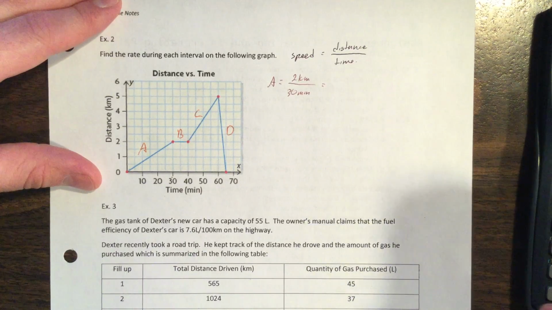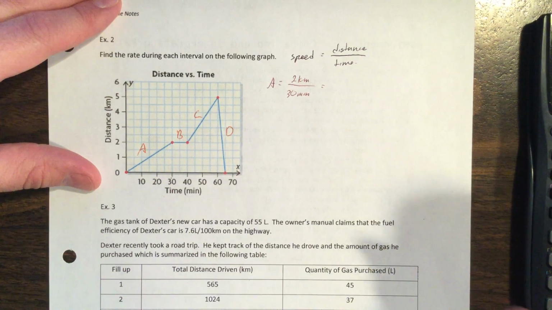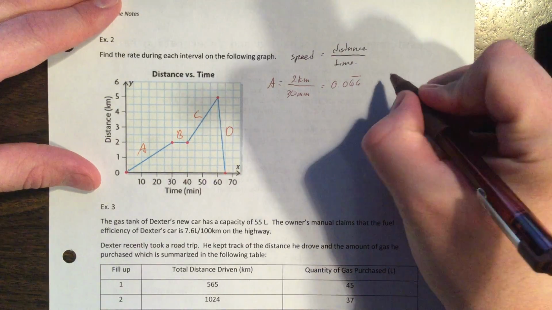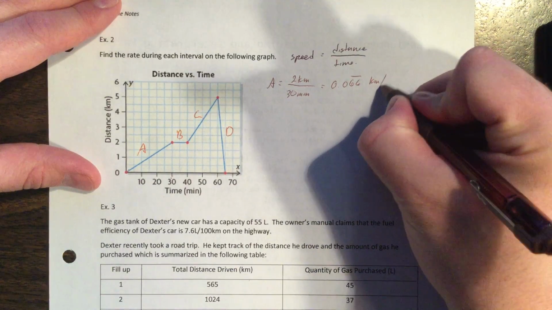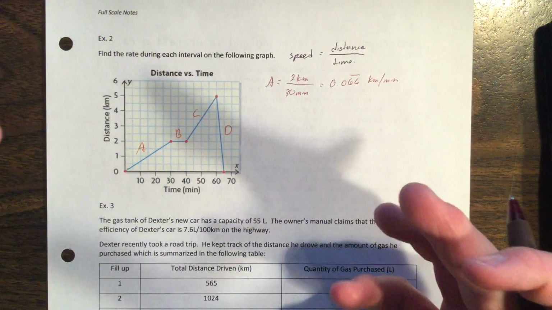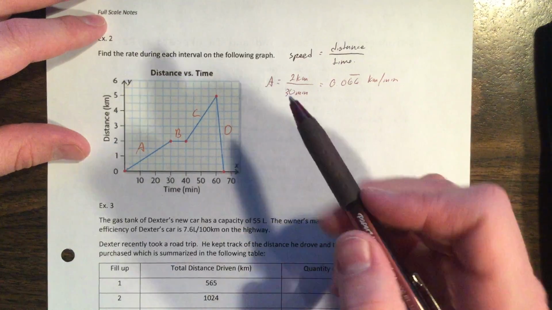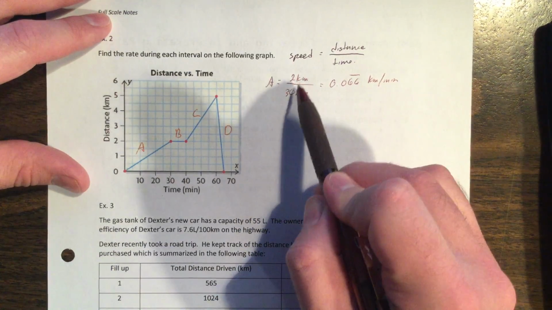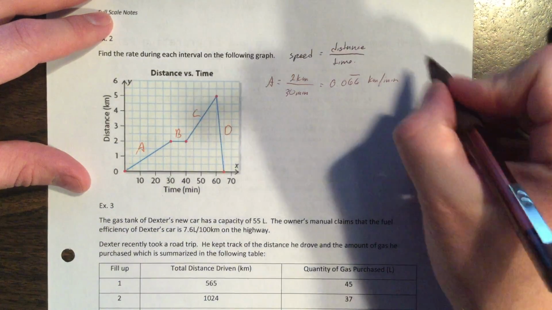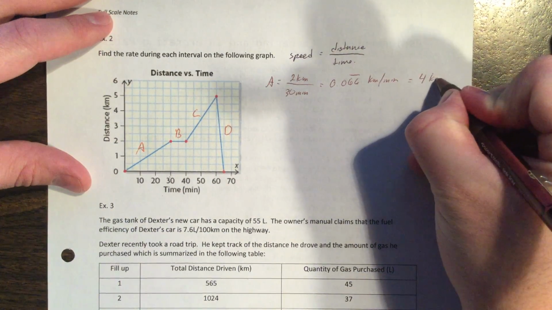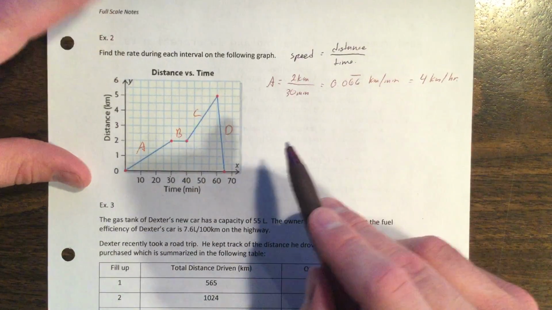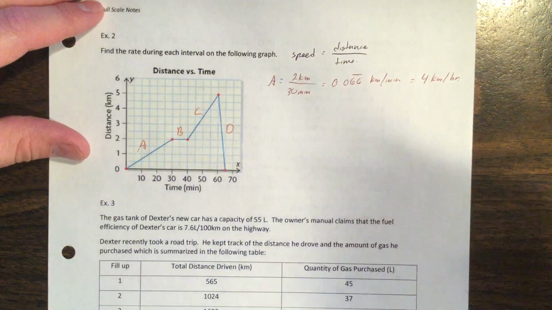And so if we divide by 30, I get 0.066 repeated kilometers per minute. Now, we don't often use kilometers per minute. We often use kilometers per hour. So if you want to change this into hours, this would be half an hour, so 0.5. So it would be 2 divided by 0.5. So this is the same as 4 kilometers per hour. It's the same thing, it's just in a different unit. And it's important to understand that it is a different unit.